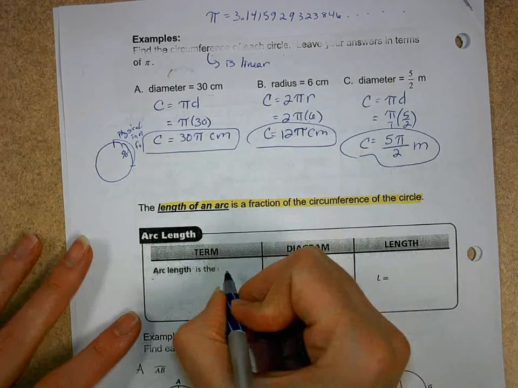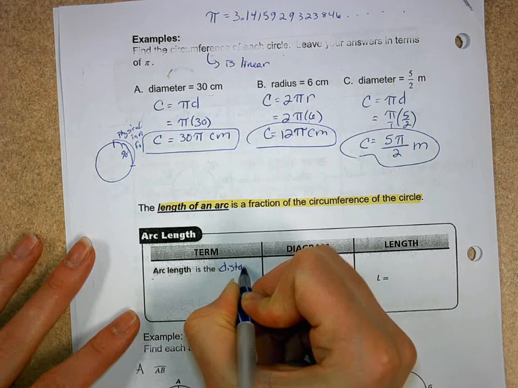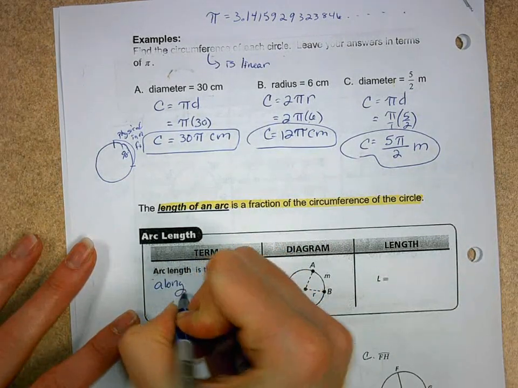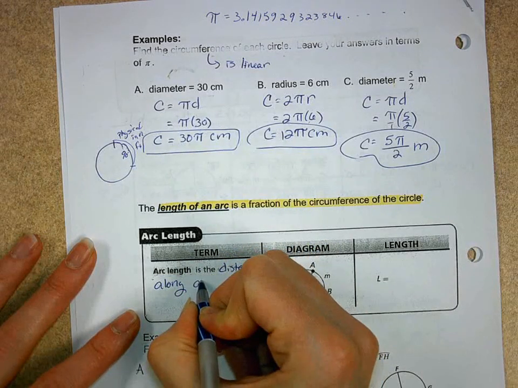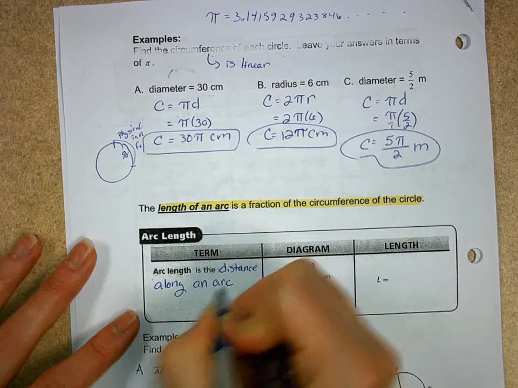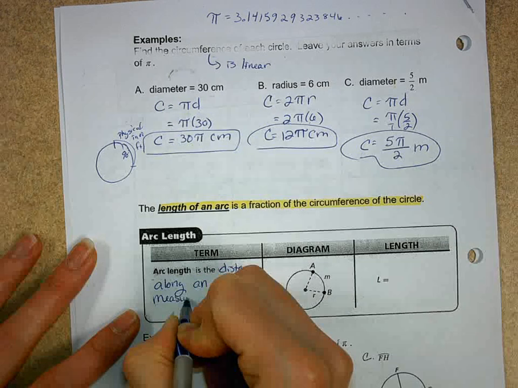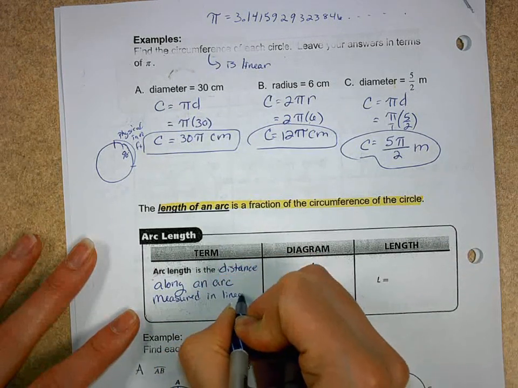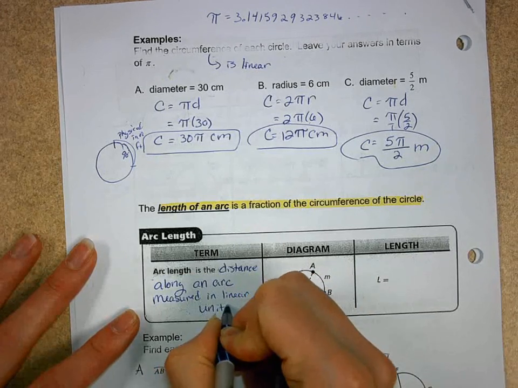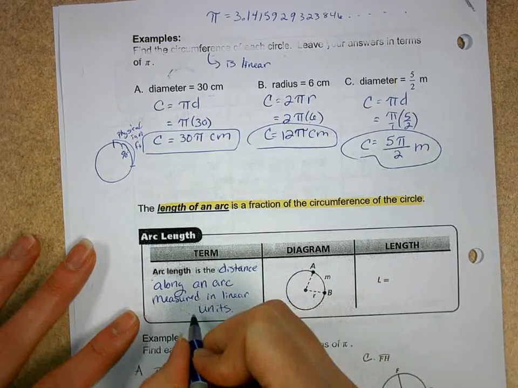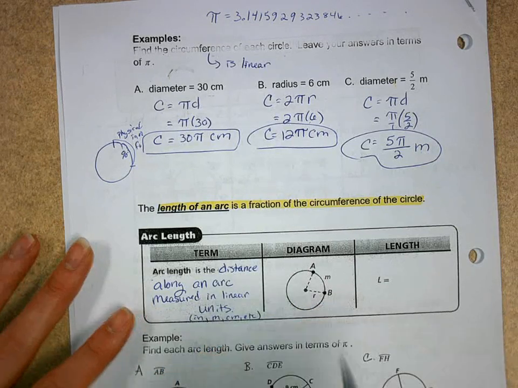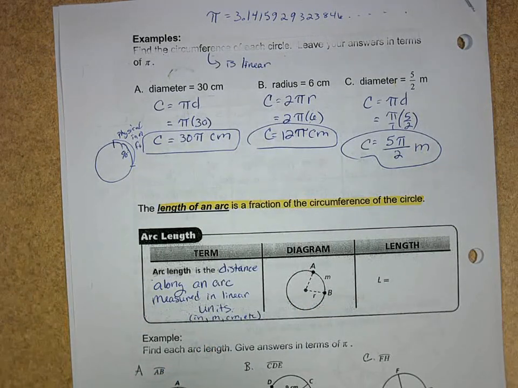Arc length is the distance along an arc measured in linear units. So that's like inches, centimeters, meters, etc. Okay?